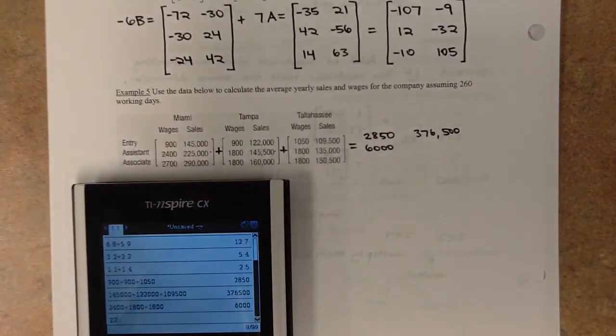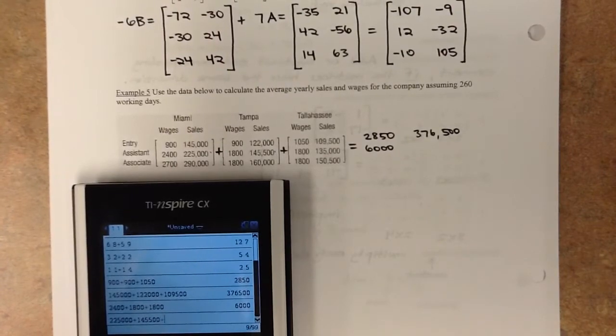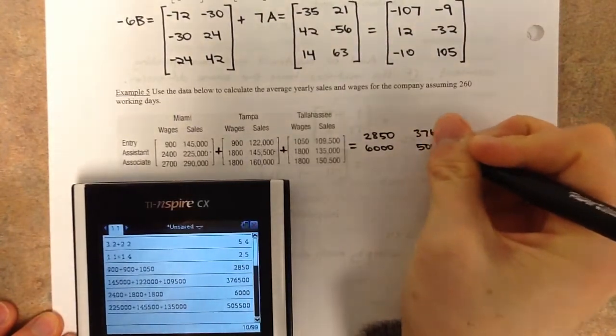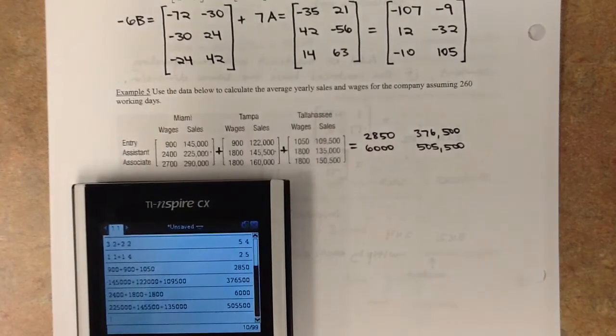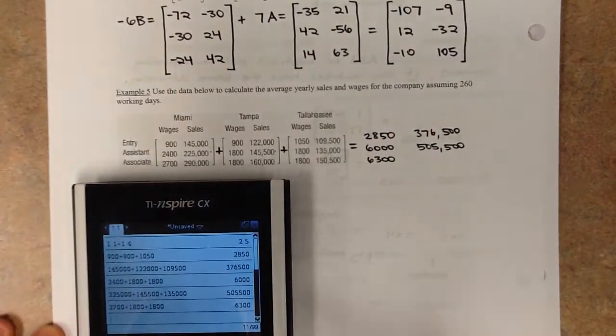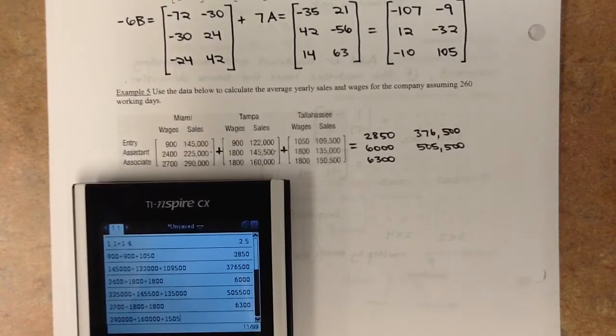225,000 plus 145,500 plus 135,000. That gives me 505,500. And then onto my bottom row. So 2,700, bottom left, plus 1,800 plus 1,800. 6,300. And then these 3 right here. 290,000 plus 160,000 plus 150,500.